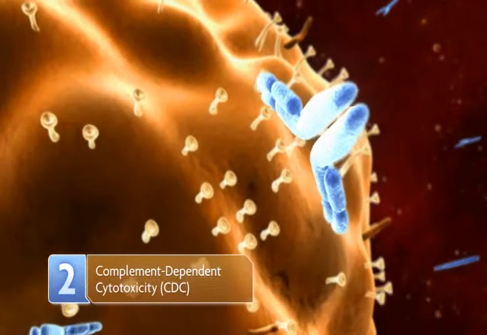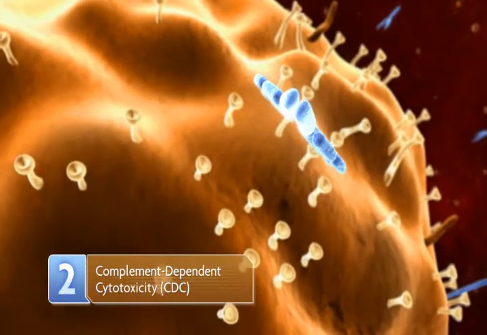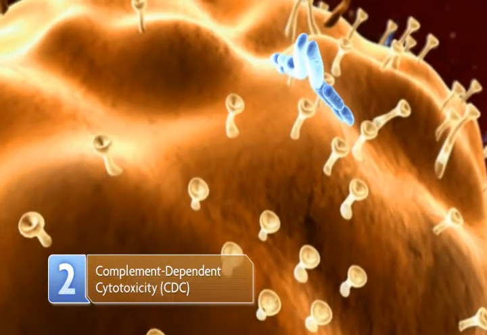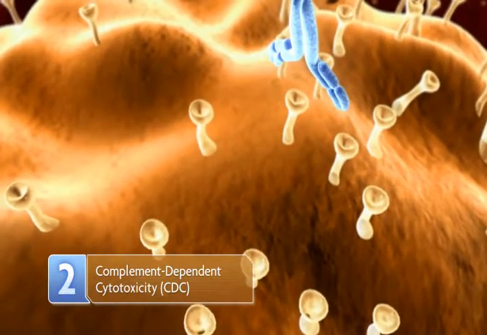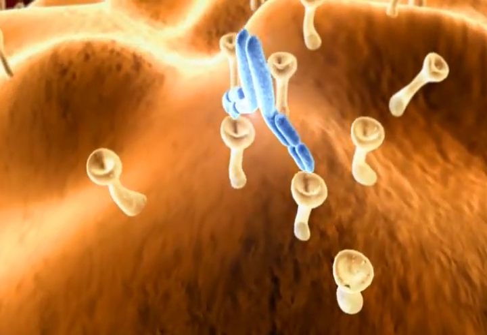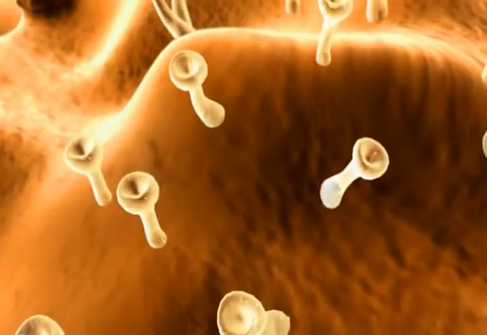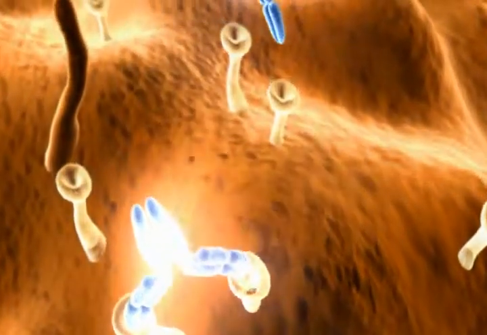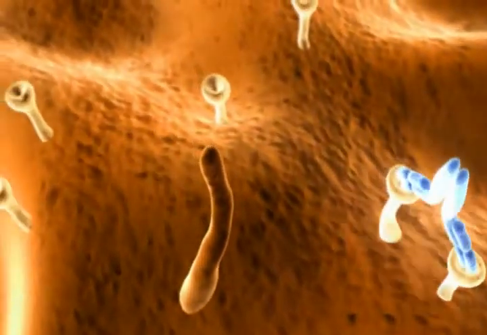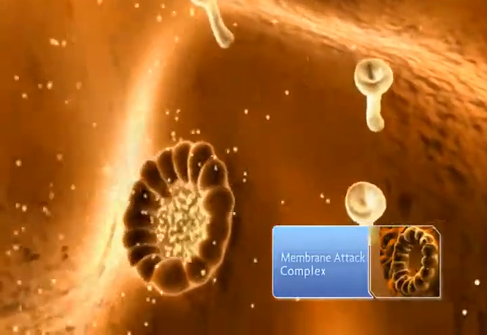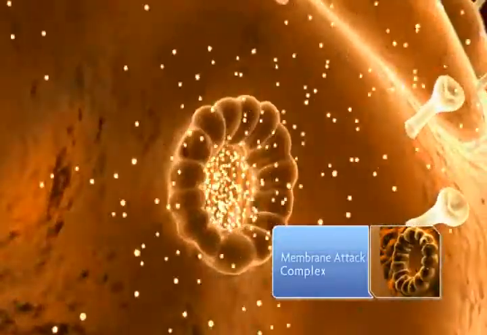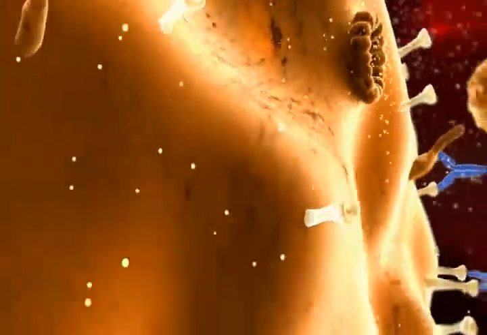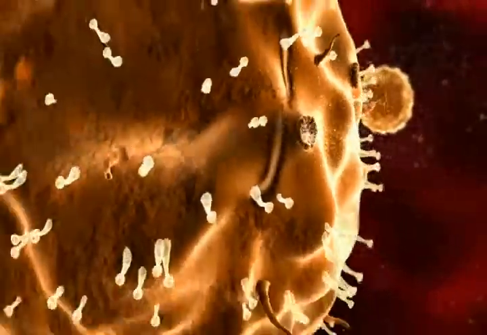The second mechanism through which Rituxan is proposed to deplete CD20 positive B cells is complement-dependent cytotoxicity, or CDC. Rituxan binding to CD20 on B cells may activate the complement cascade, a multi-component system that protects the body from foreign substances. This cascade results in the formation of a large pore in the membrane, leading to osmotic lysis.